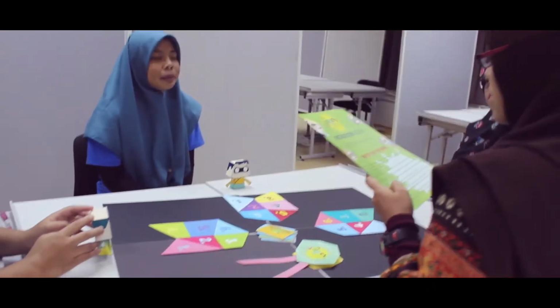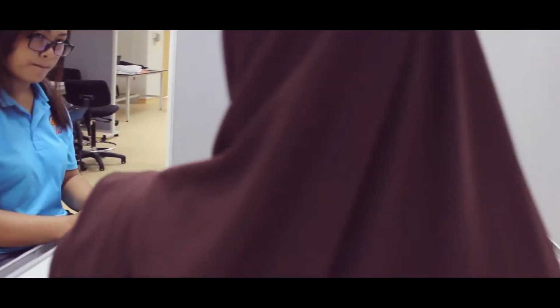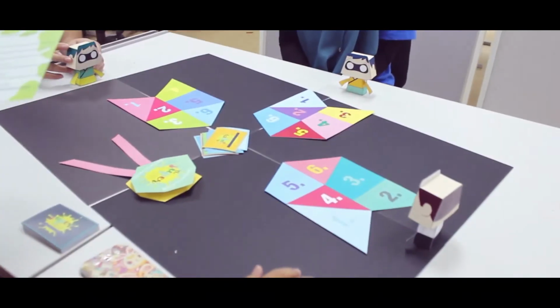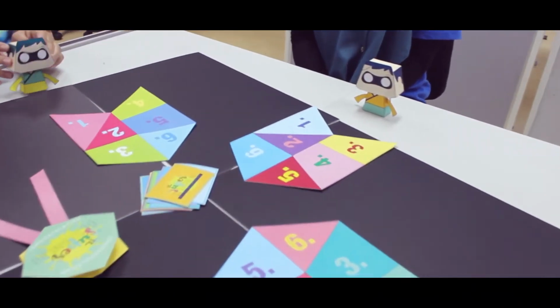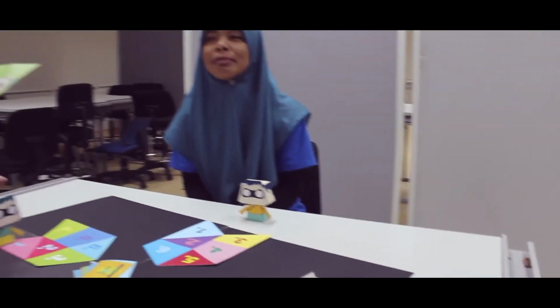If you fail to answer the question, you cannot move forward, and the possibility to win this game is low. Then the player has to wait for the next turn to answer a new question.